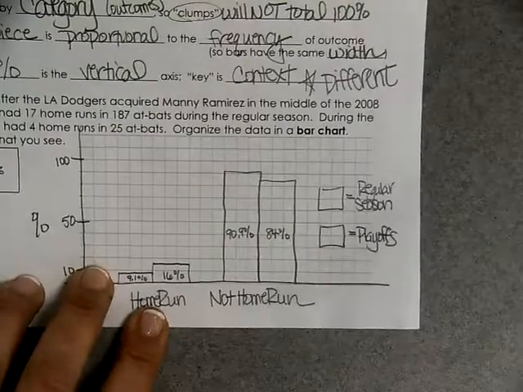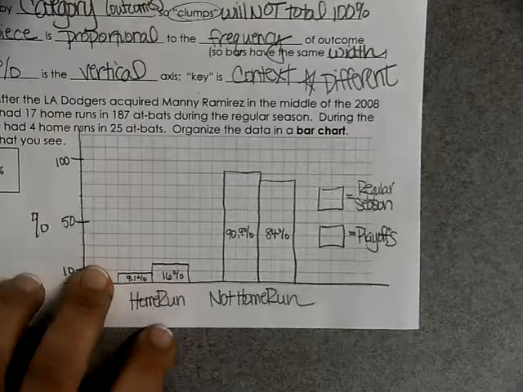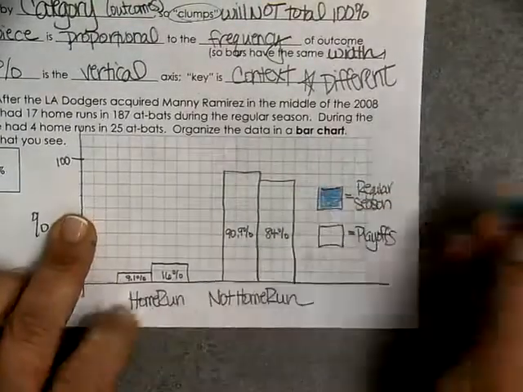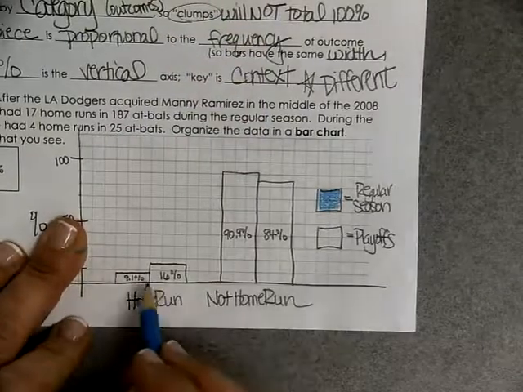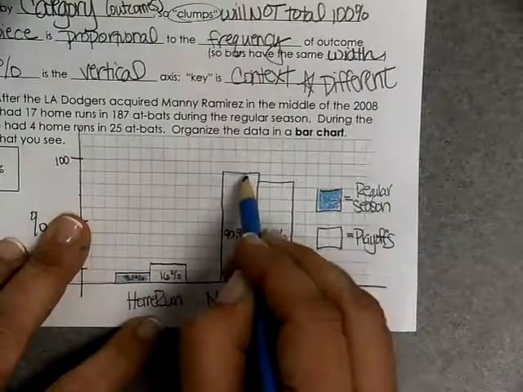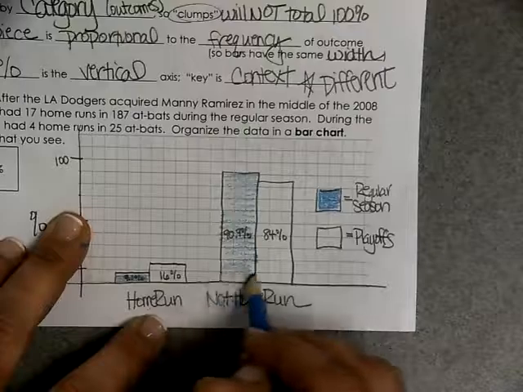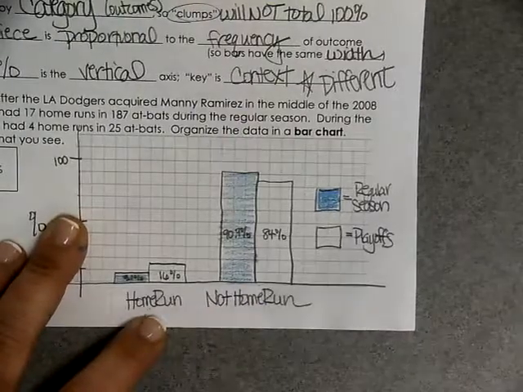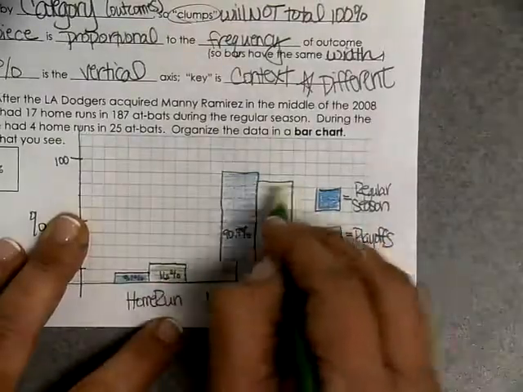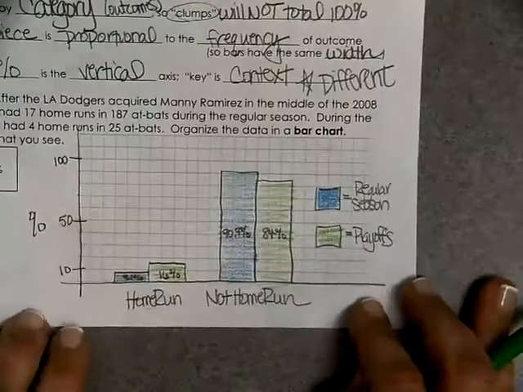I'll just pick the first one as my blue. So the regular season would be this 9.1% and this 90.9% that make up our regular season. And this 16% and 84% make up our playoffs.